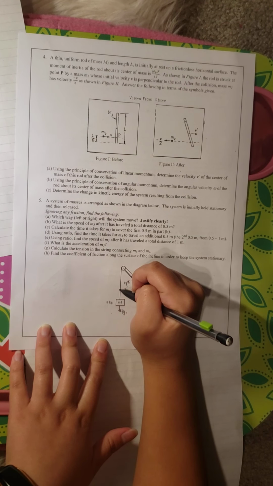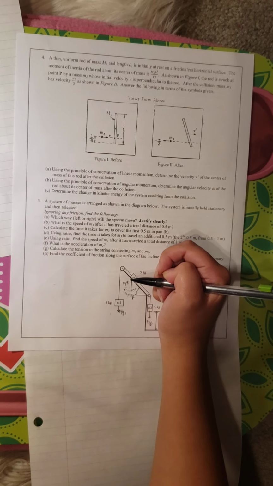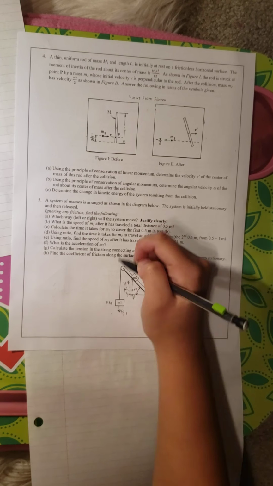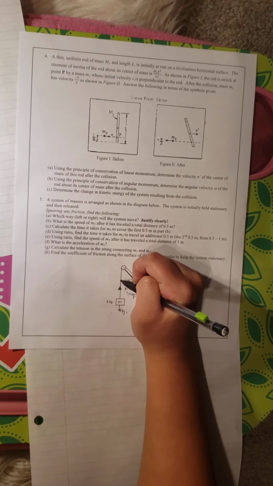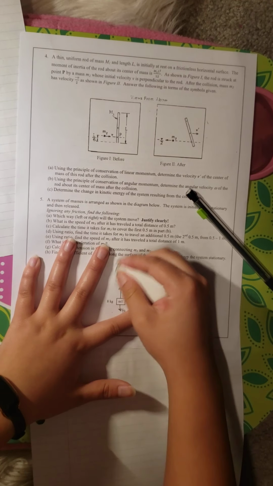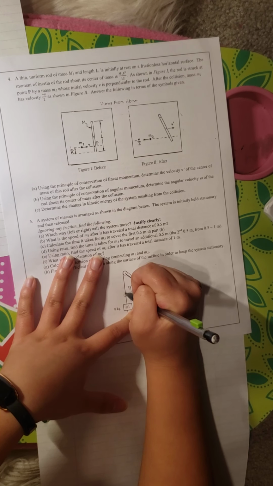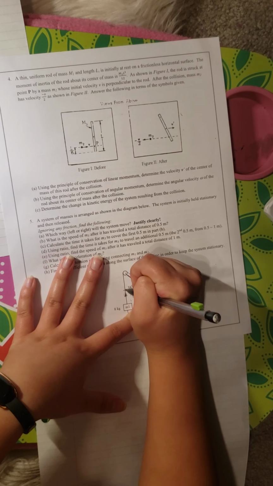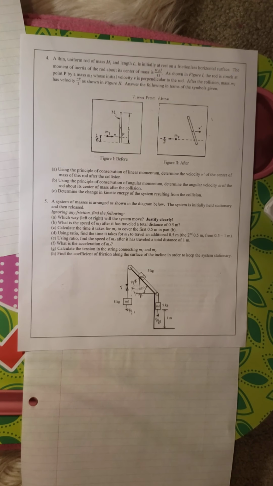So let's go ahead and draw our tensions. These arrows are terrible. Okay, tension, cool.